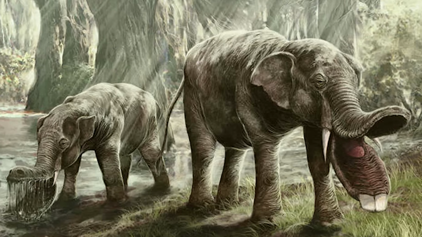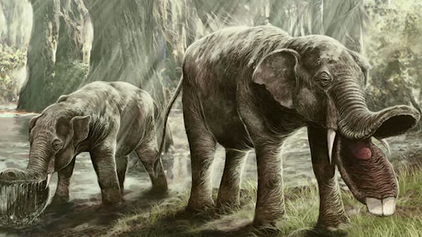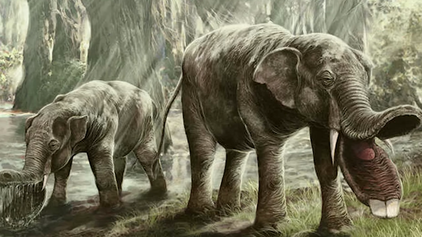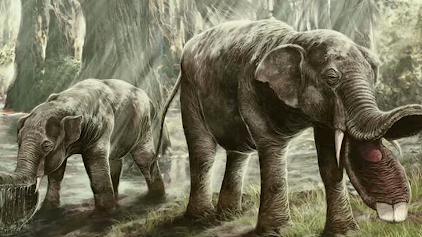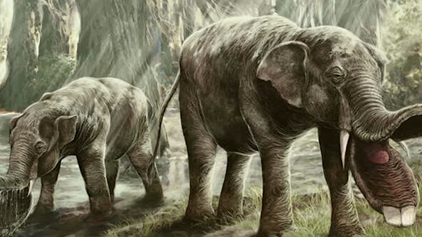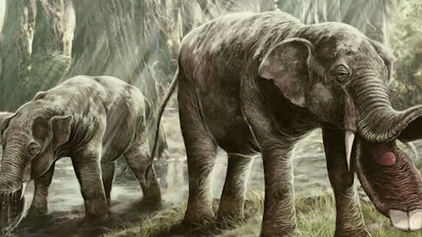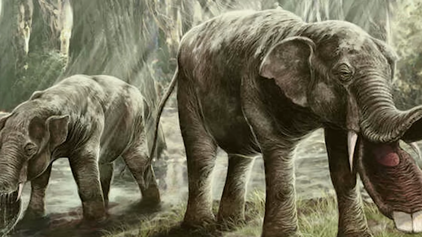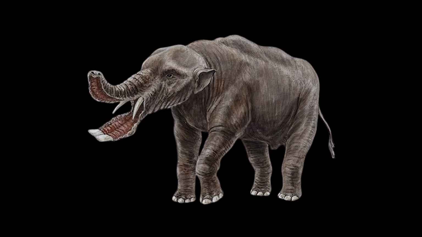Platybelodon possessed a trunk or proboscis, although the exact details of its structure and use are not well understood. The presence of a trunk suggests adaptations for tasks such as grasping or feeding, or possibly social interactions. Platybelodon was a large mammal, with some species comparable in size to modern elephants, so these guys were pretty big, indicating its role as a significant herbivore in various ecosystems.